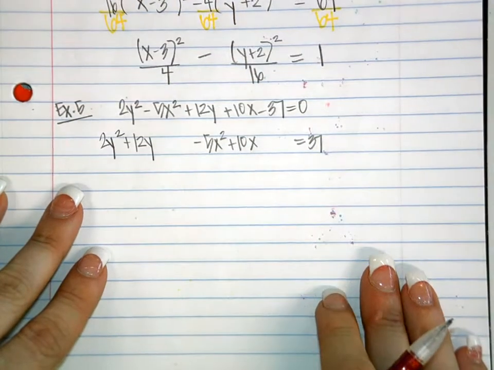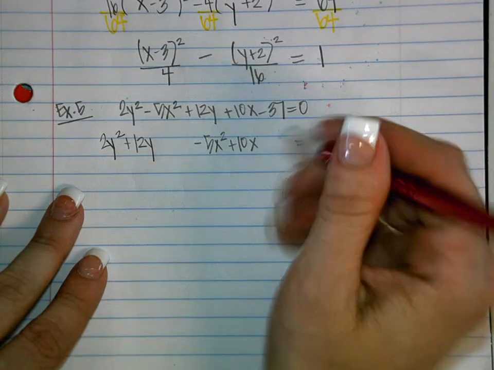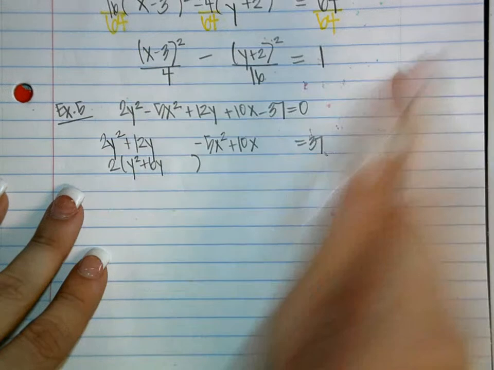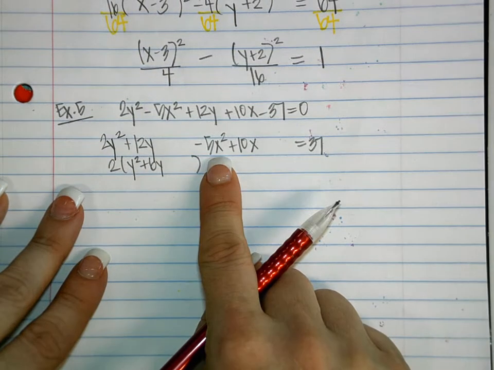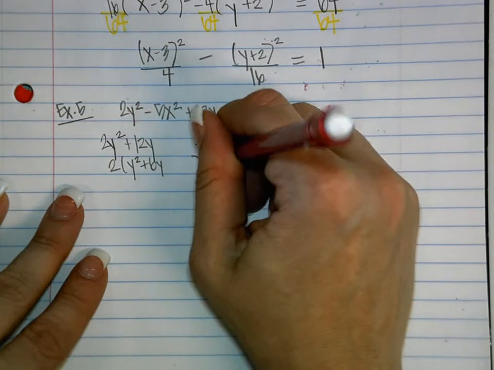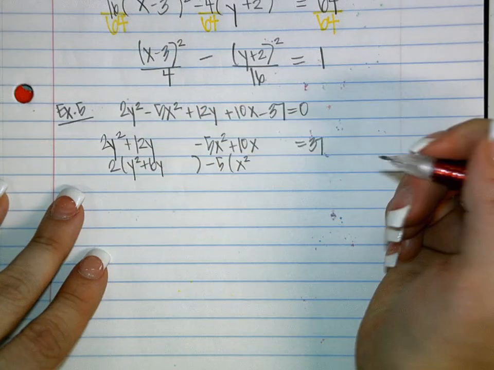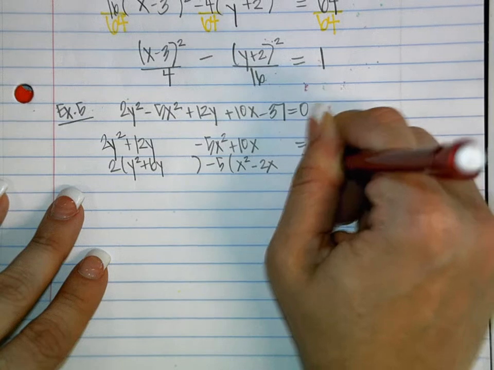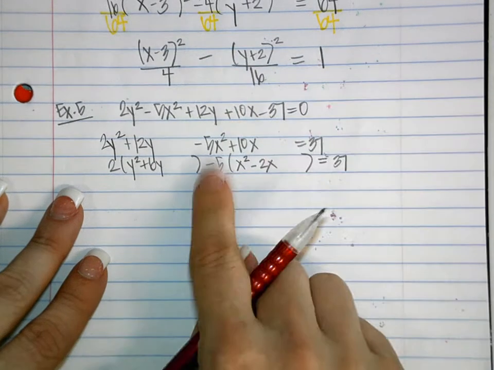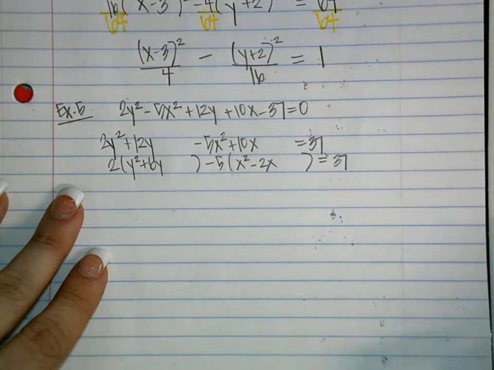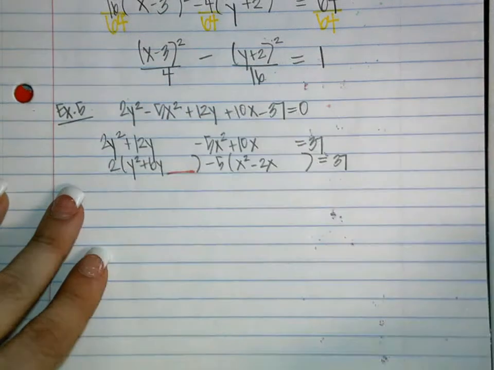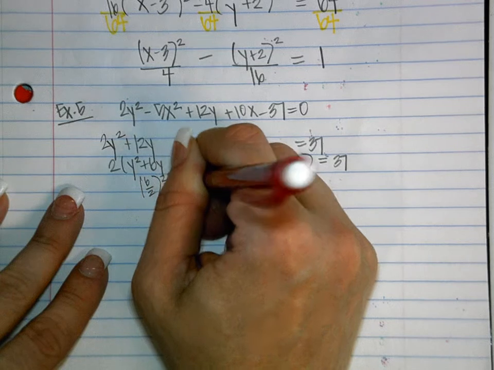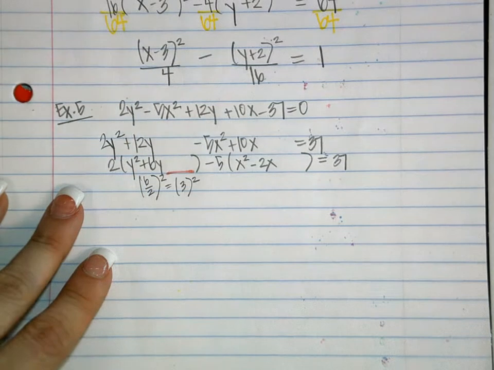What number can I take out from the y's? 2. Left behind is y squared plus 6y. Leave your space. What am I going to take out from the x's? Negative 5. Left behind is x squared minus 2x. Pay attention to those: positive divided by negative leaves you a negative. Complete the square. Take your middle number, divide by 2 and square it. What do I add in the parentheses with the y's? Plus 9.